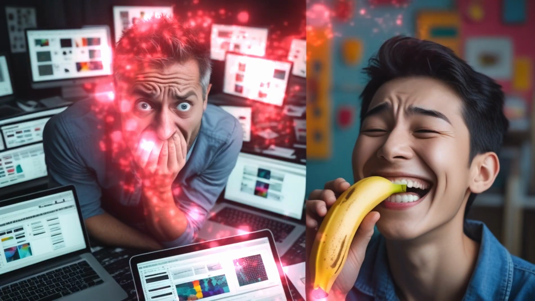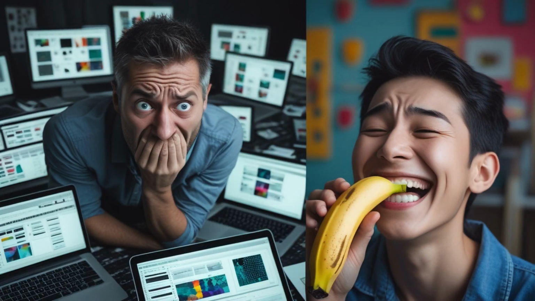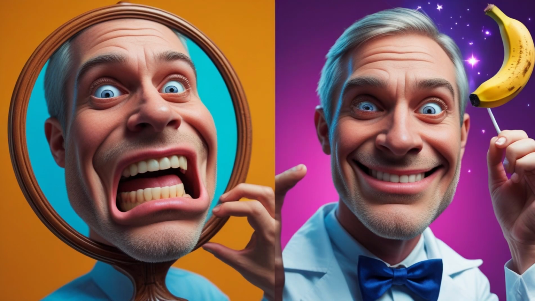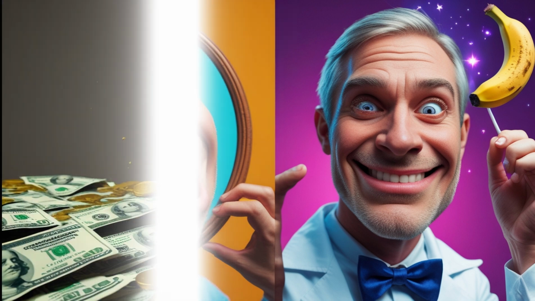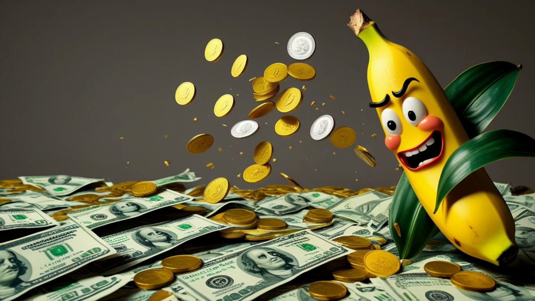Why? Because instead of wrestling with a million buttons and menus, now you just describe what you want, and Nano Banana spits it out. A new background, a new outfit, even blending characters together. It handles it all while keeping things consistent. That means no more weirdly stretched faces or characters that look like they've been through a blender.